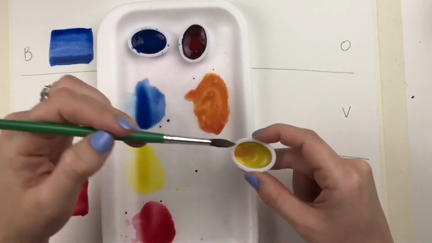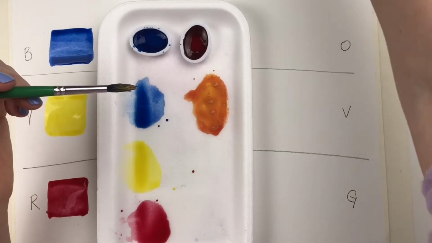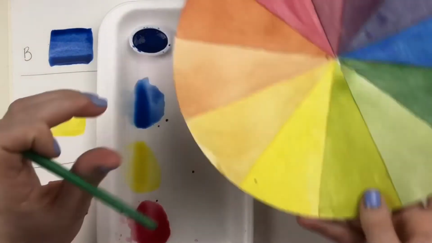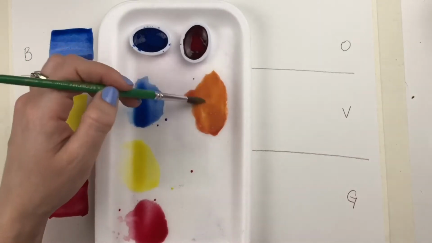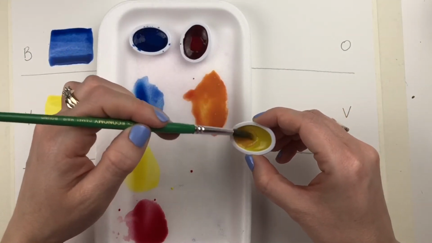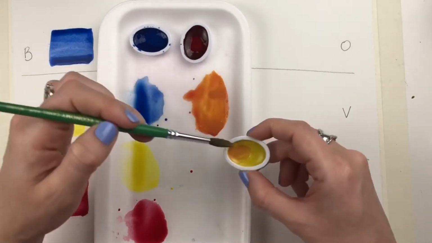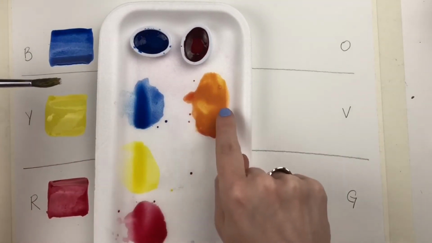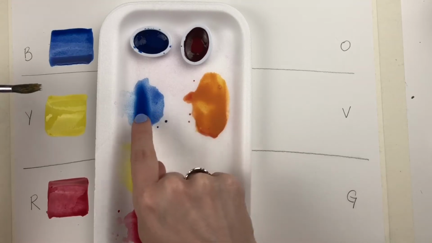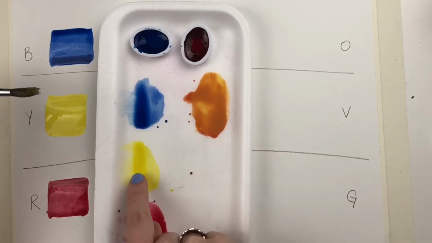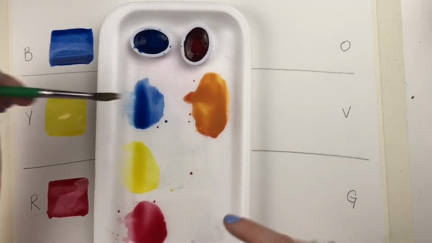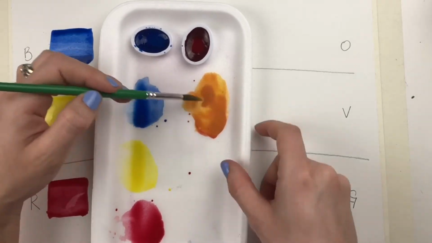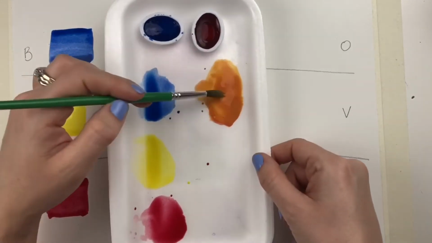Now you want to make sure that you do mix a nice, true version of each secondary color, so you can look back at your color wheel to make sure. I don't want to have too much red in this orange. I want it to be a nice middle of the road orange. And notice, even on my palette, I'm setting up my opposites. So blue and orange, yellow and violet, red and green. That's going to make it a little bit easier for me to keep track of this while I'm mixing my colors. I think that looks about right.